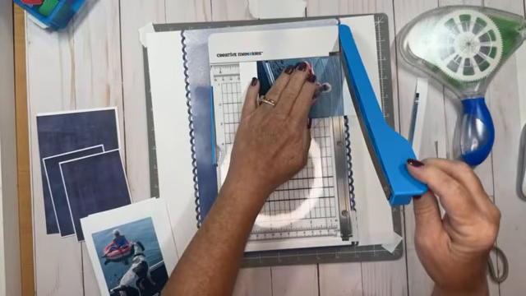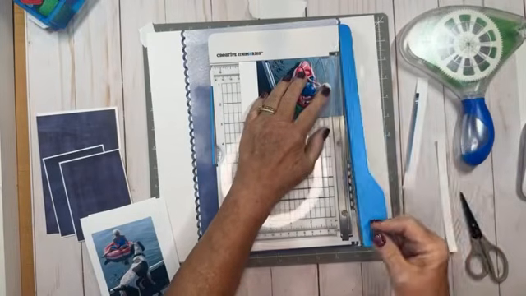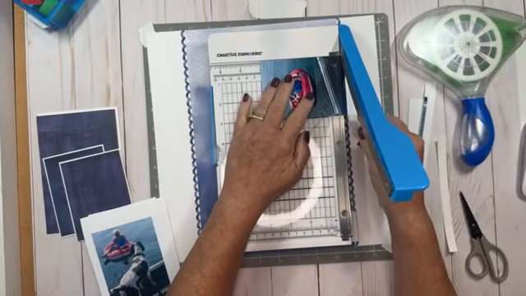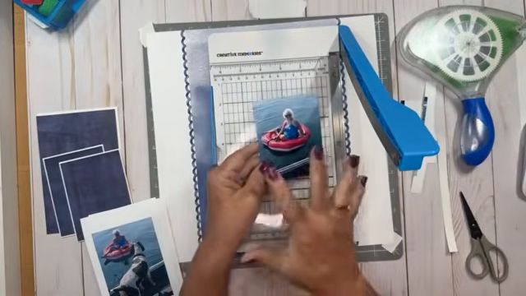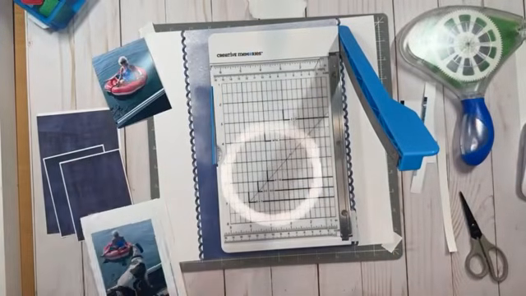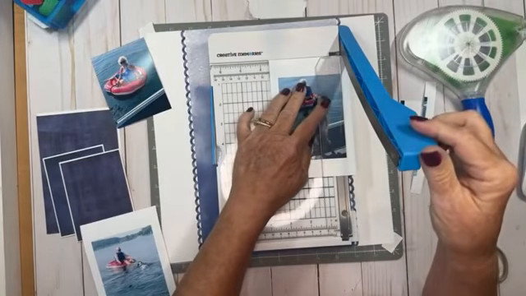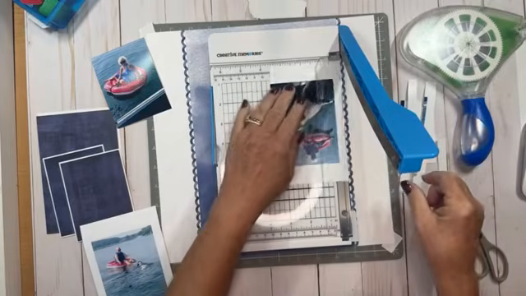And then I want more of the water showing than I do of the boat. And so I've got that, and then we're going to turn it around and cut 4 inches. So you really have the freedom to decide where you're going to start cutting that. Here we go on this one. Let's cut them all at 3 by 4.